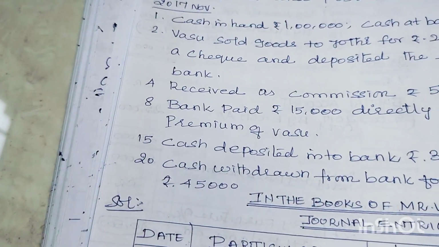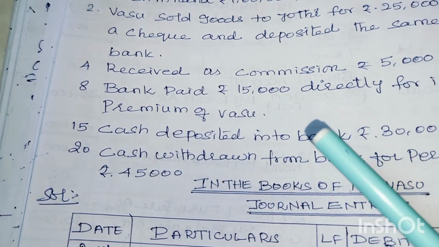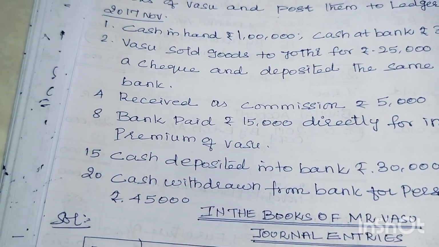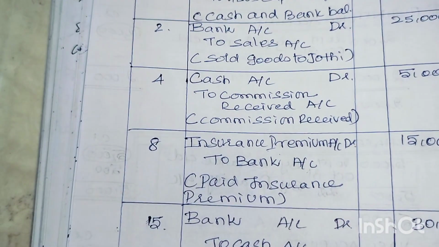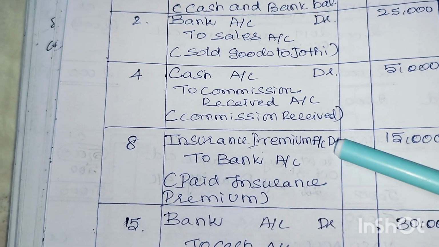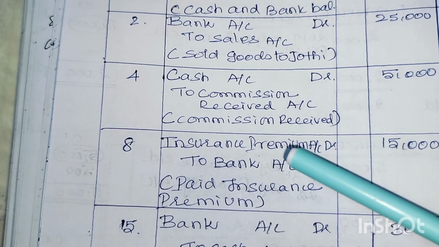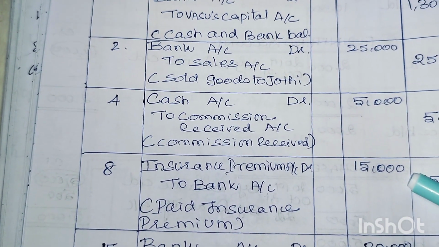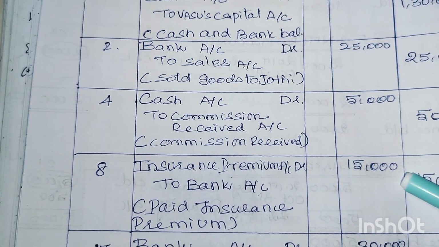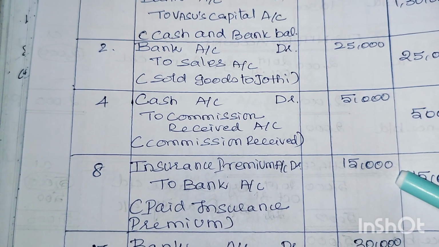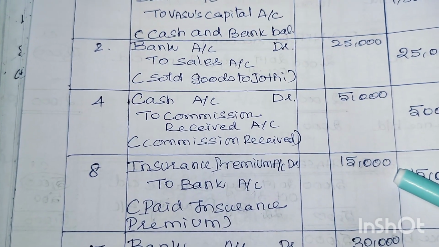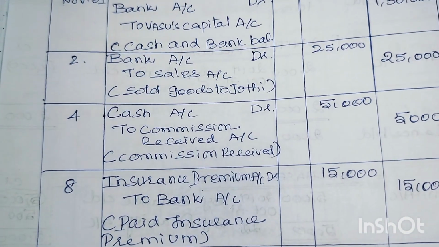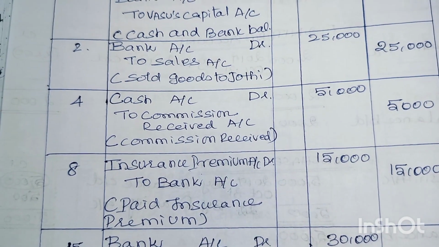The next transaction is November 8, bank paid rupees 15,000 directly for insurance premium of Vasu. So insurance premium is an expense. All the expenses are debited. So insurance premium account at 15,000 rupees. How was the insurance premium paid? Through bank only, right? So bank account decreased. Whenever bank account decreases, you credit the bank account. So insurance premium account at 15,000 to bank account 15,000. The narration is paid insurance premium.